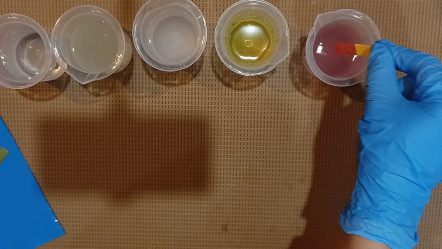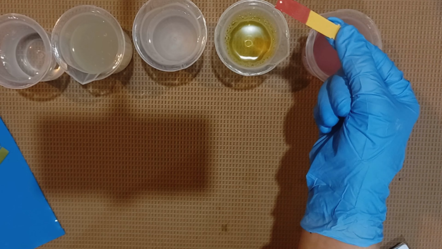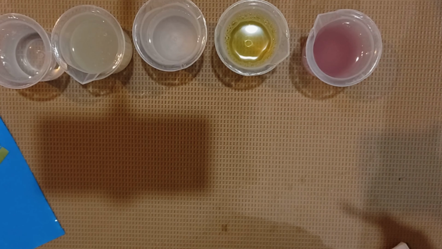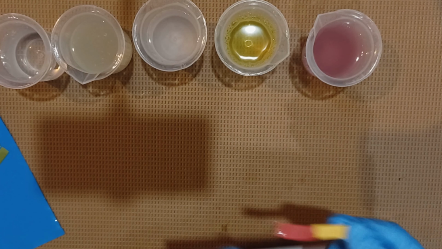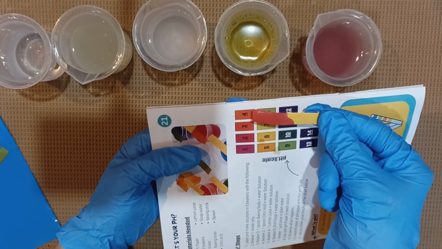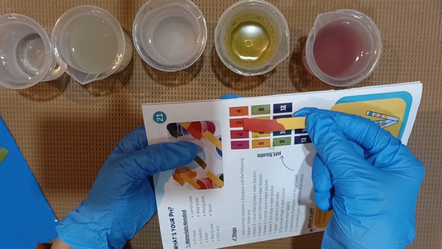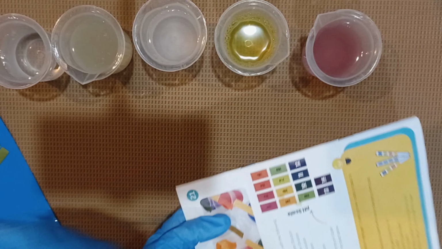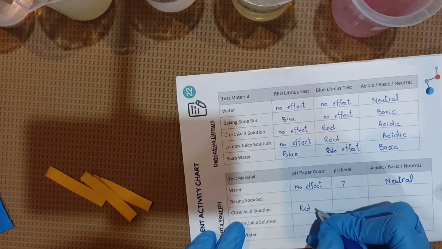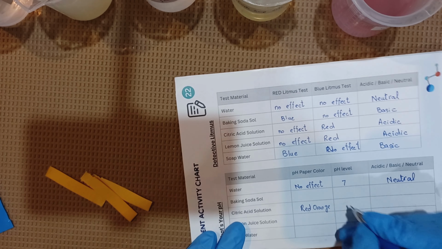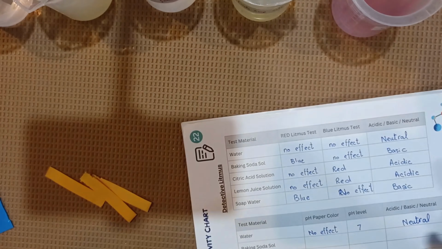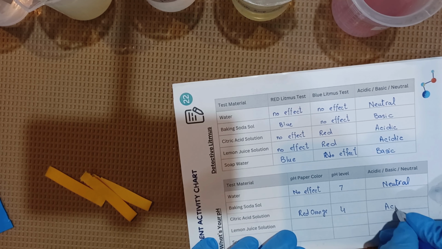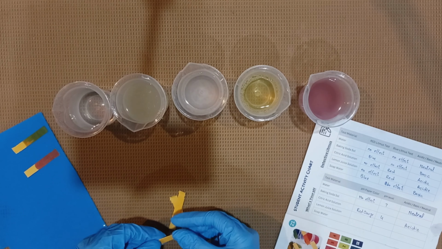Second test is with the citric acid. Here you can see a huge difference in the pH paper. It turns out just red. So let's find out the pH through our pH scale and it is between 4 to 3. So we will write down the color changes into red and pH is 4. So it is acidic in nature.